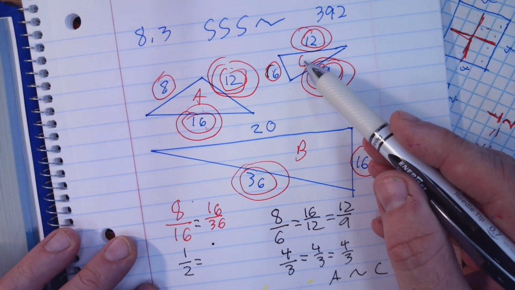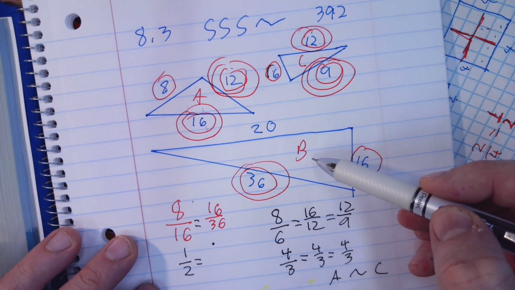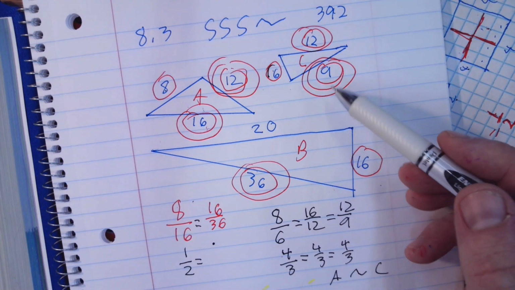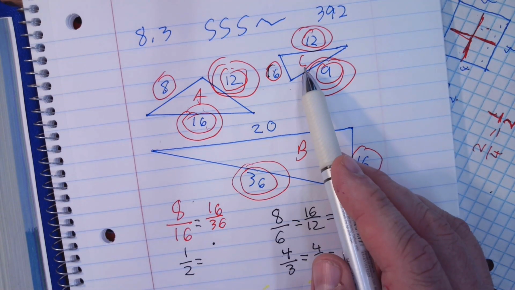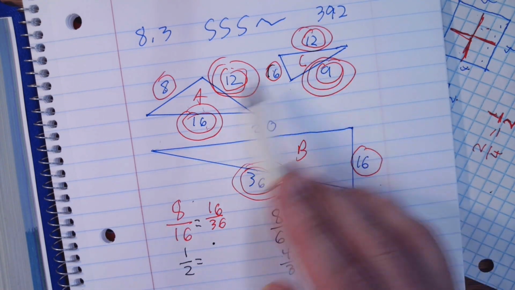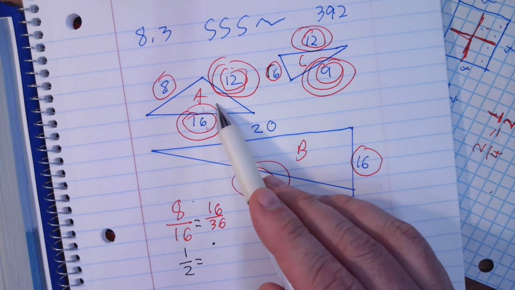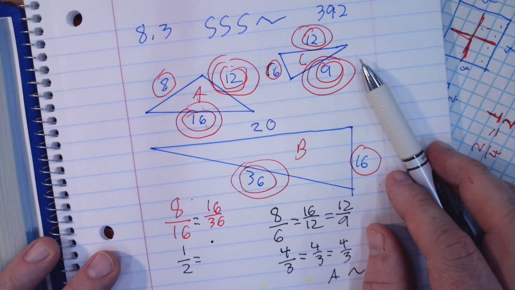How about, do we need to check if C and B are going to be similar? Do we need to do any work? Why not? That's right. Since A is not similar to B, it can't be similar to C because these 2 are similar, right? And if B was similar to C, it would also have to be similar to A. That's basically what you said, right? All right, so cool. That's easy.